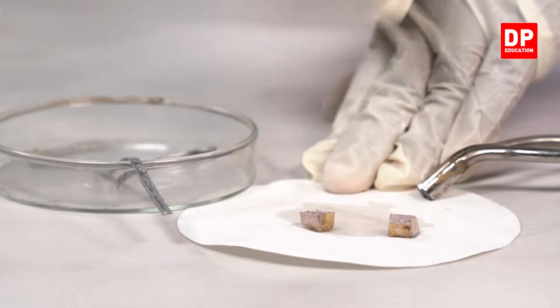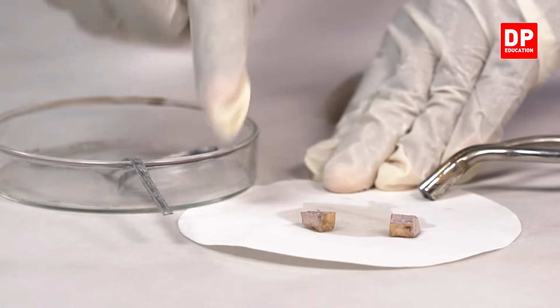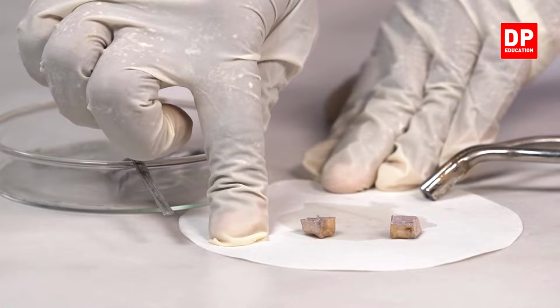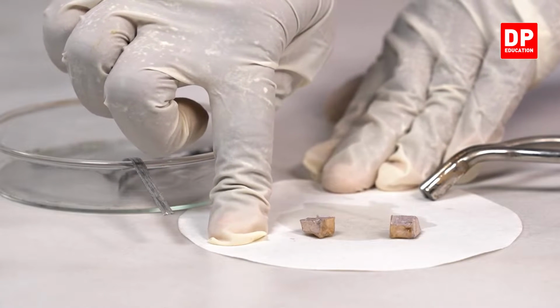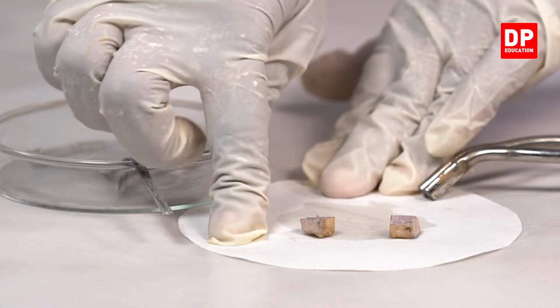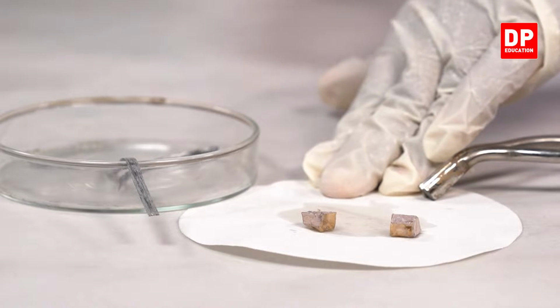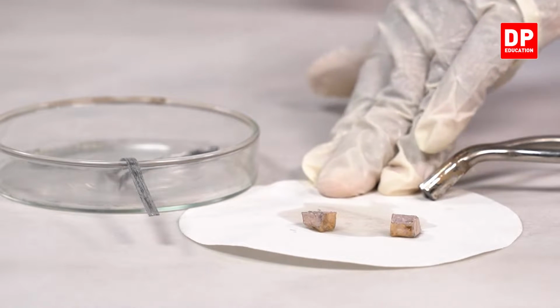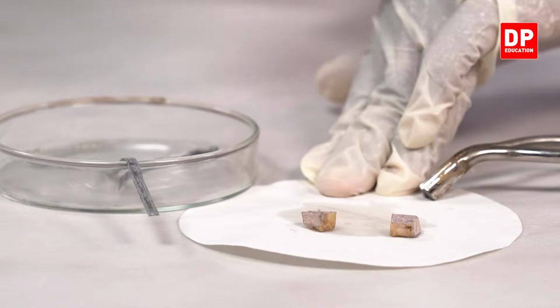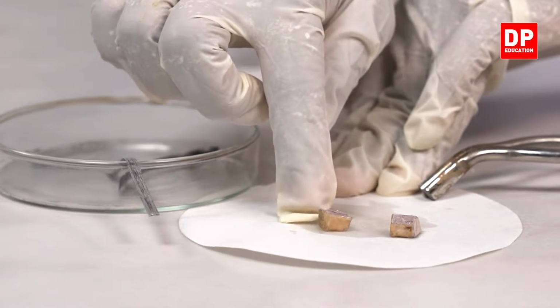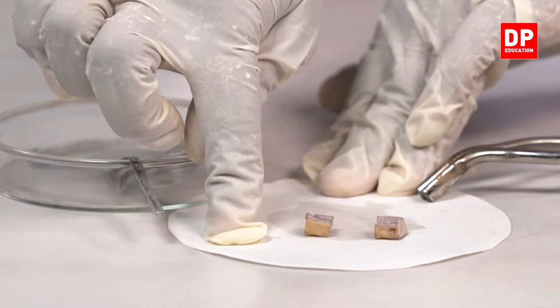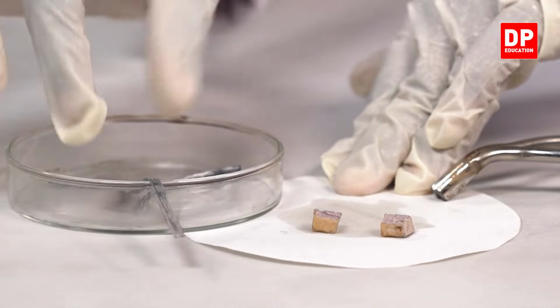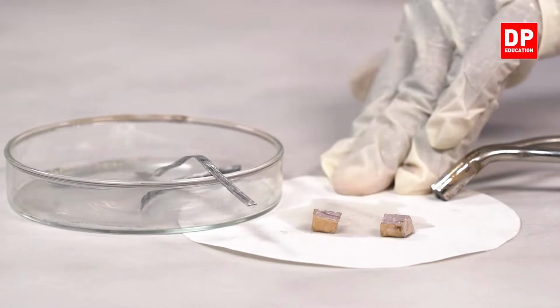Still we can see the shine, but you all can observe, students, the shine is decreasing with time. Even on this surface you can see, in both surfaces you can see. We will compare sodium and magnesium.